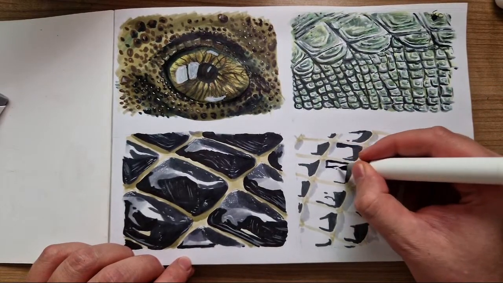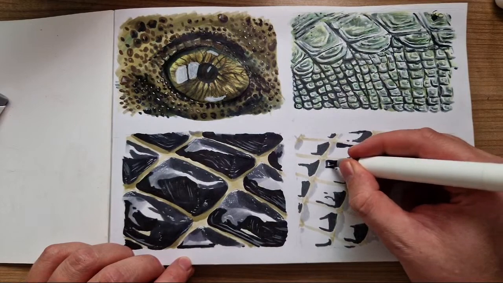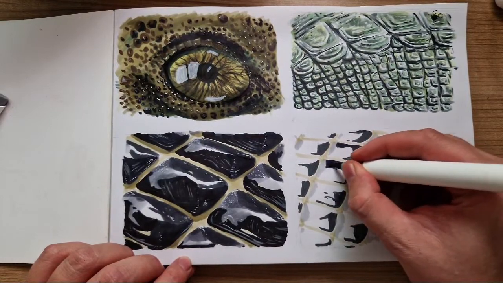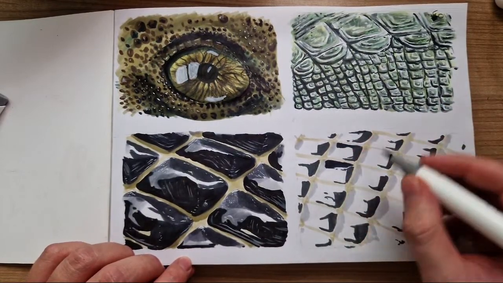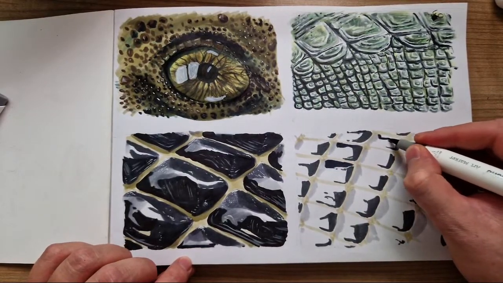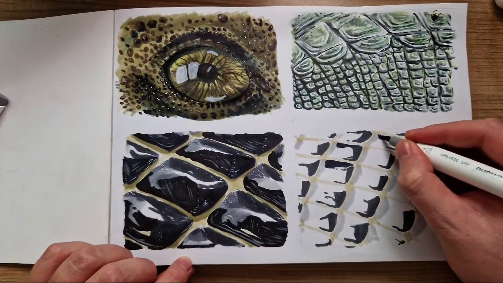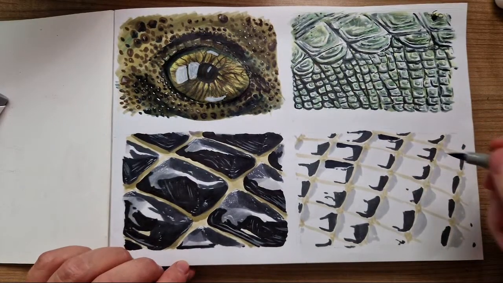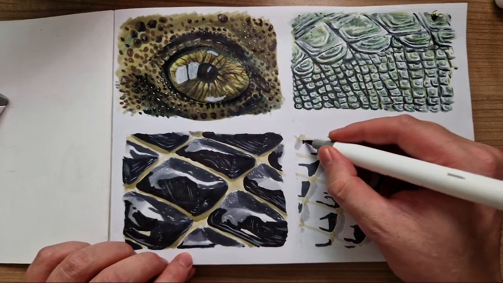All right, so I want to leave a little bit of white for the highlight over there, and over here as well, I want to leave some white so the highlight is still visible. And it's not going to look awesome.